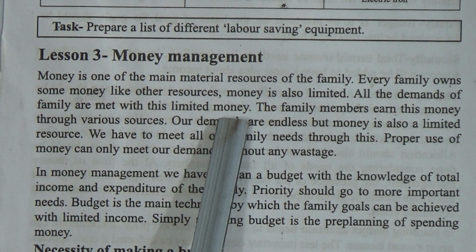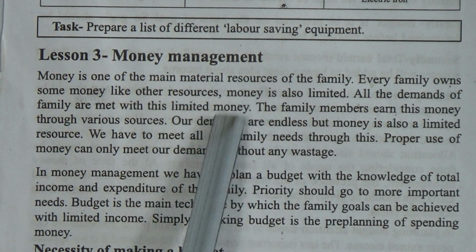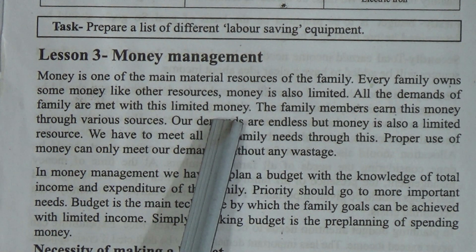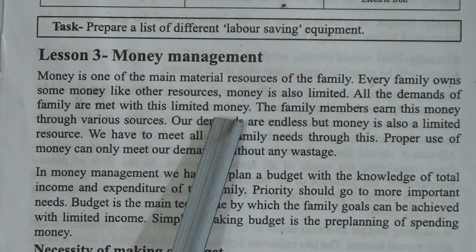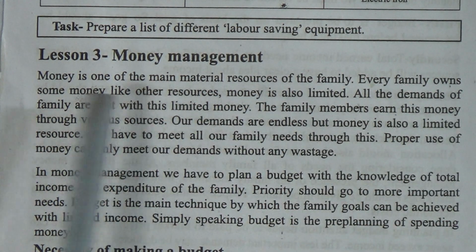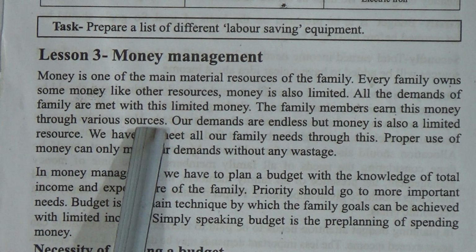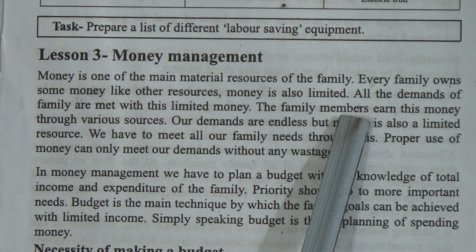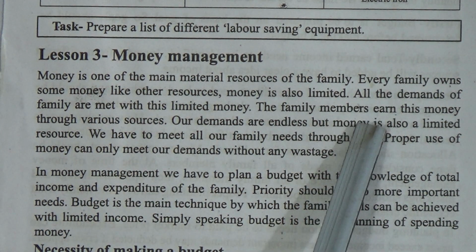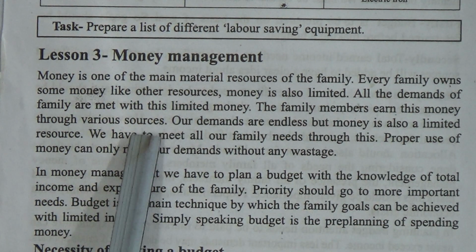We know we have a lot of needs, we need money, but this material resource is limited. We do not have a lot of money. With this, we can't afford all our needs. The family members earn this money through various sources. So as money is limited, our family members work hard to earn money from different types of sources.